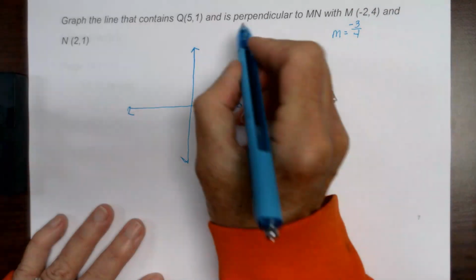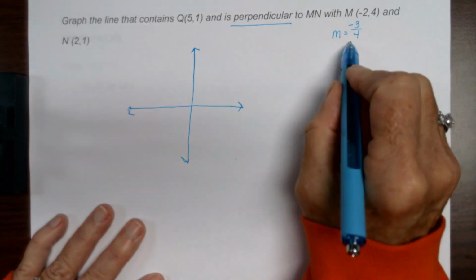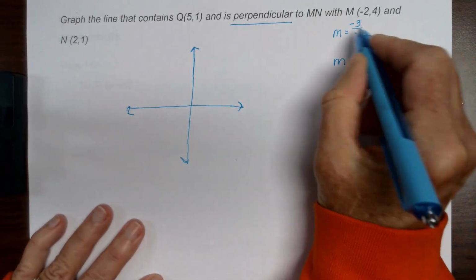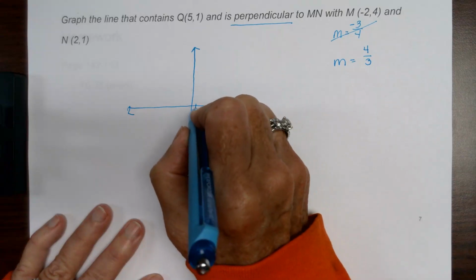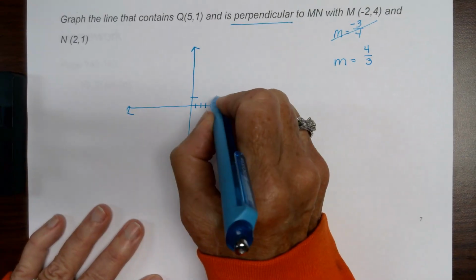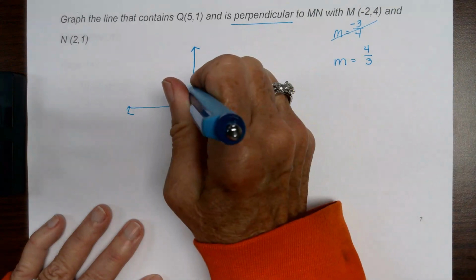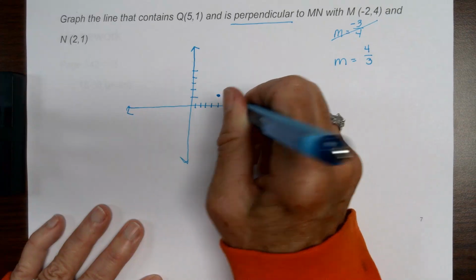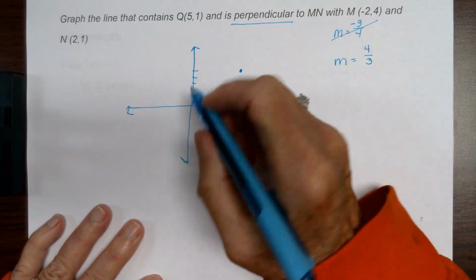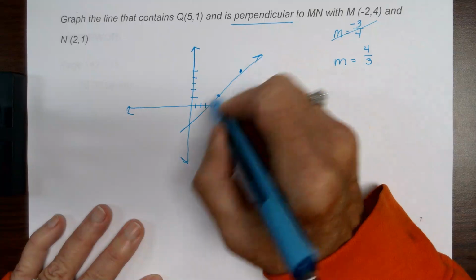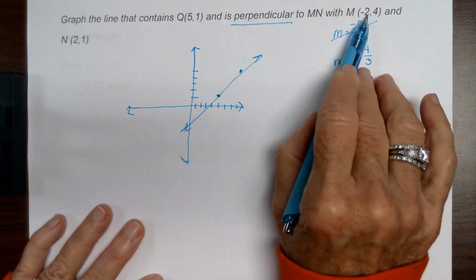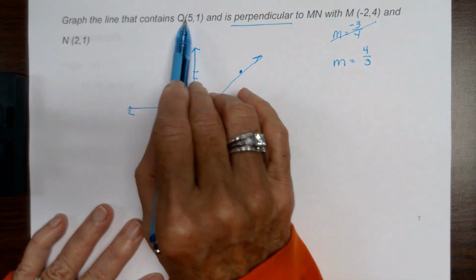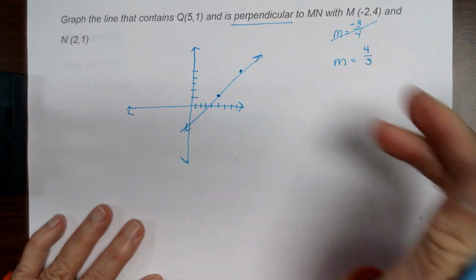Well, according to this, I want the line that's perpendicular to that. So the slope that I'm going to use is positive 4/3. All right, so (5, 1), 2, 3, 4, 5, 1 is this point right here. Then I'm going to go up 4, 1, 2, 3, 4, and to the right 1, 2, 3. And so the line that's perpendicular to the line that goes through those 2 points, and this new line goes through (5, 1), is going to be that line.